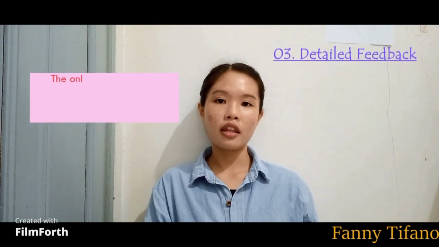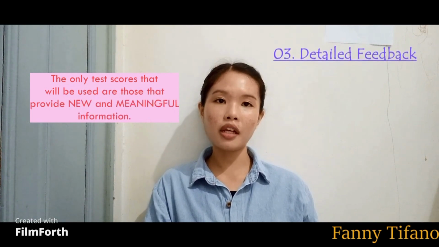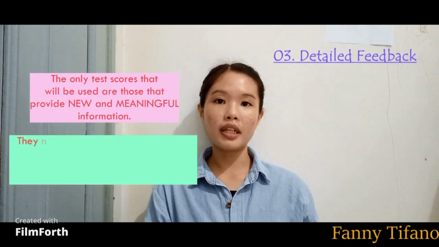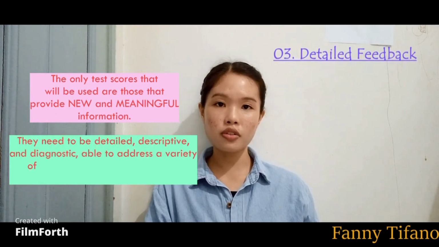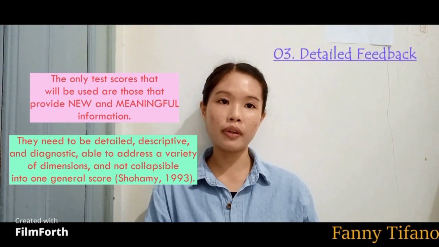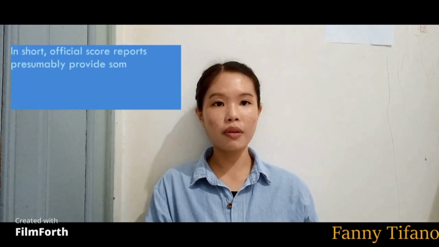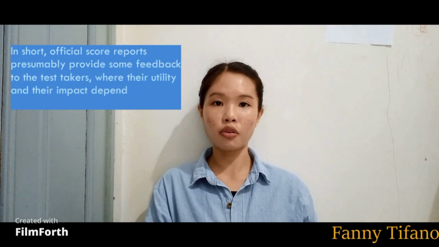Writing in a similar vein, Shohamy 1993 emphasizes the importance of detailed score reporting. She notes that the only test scores that will be used are those that provide new and meaningful information. It needs to be detailed, descriptive, and diagnostic, able to address a variety of dimensions and not collapsible into one general score. In short, presumably, official score reports provide some feedback to the test takers, but their utility and their impact depend on several factors.